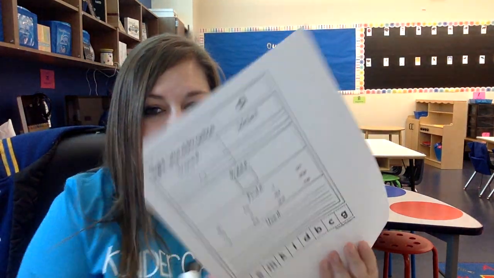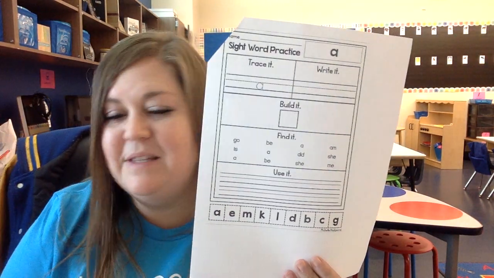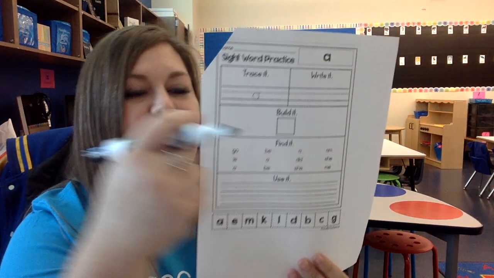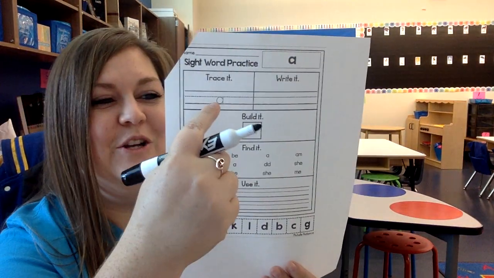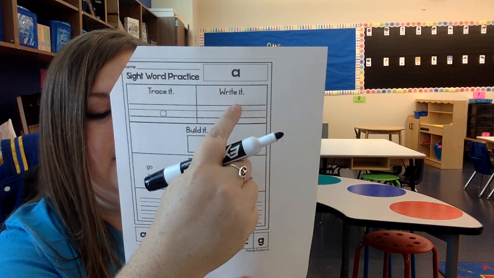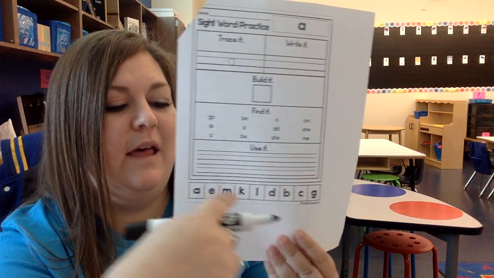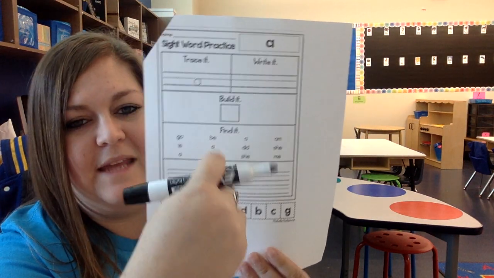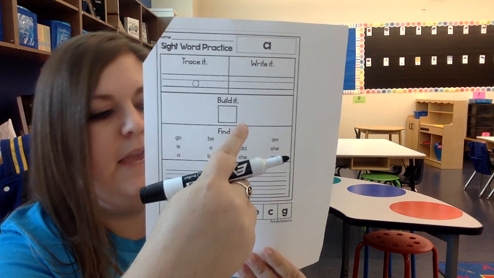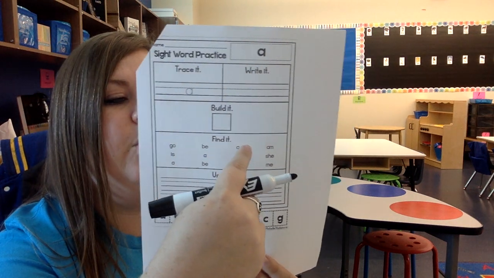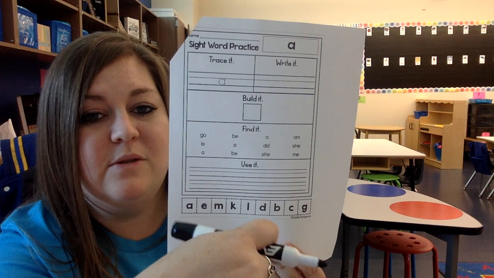Now that we've learned the word A, I want you to practice on this page from your packet. You did the same one with I yesterday, but I forgot to explain it to you. So you're going to trace the word A. You're going to write the word A. You're going to find the letter A right here and make the word A by cutting it out and gluing it right here. And then any words here that say A, you're going to circle it.